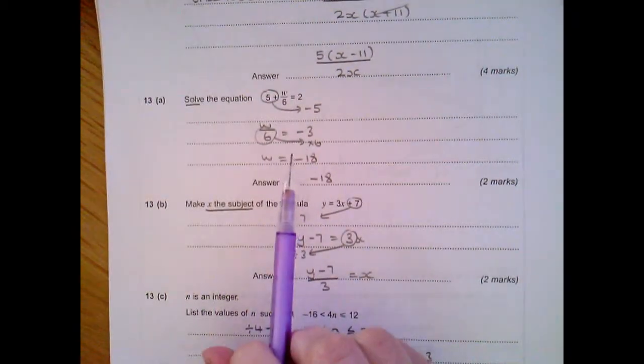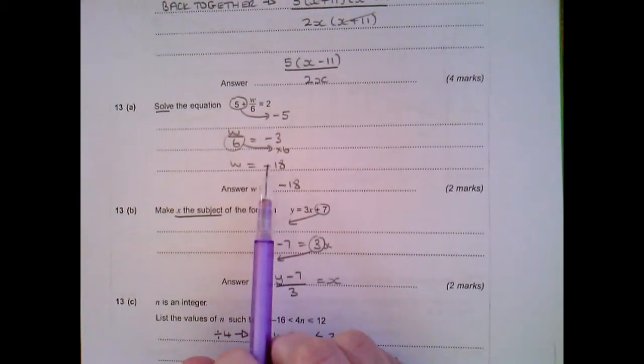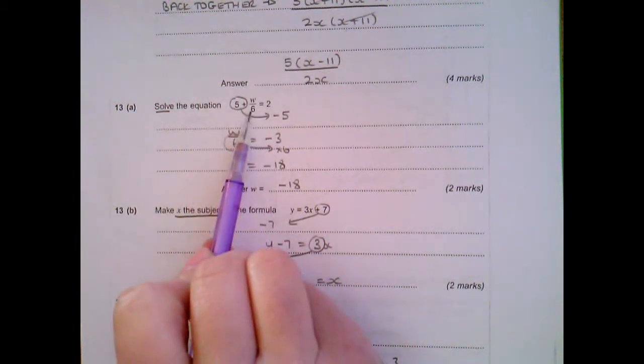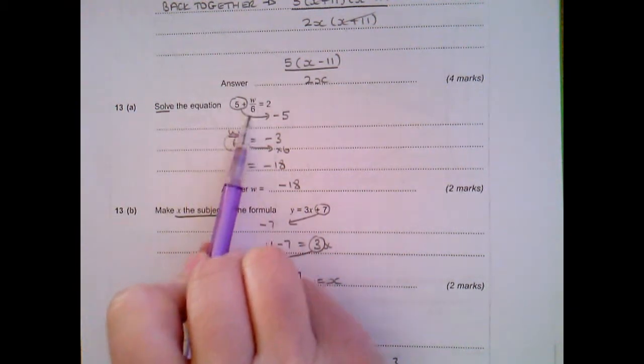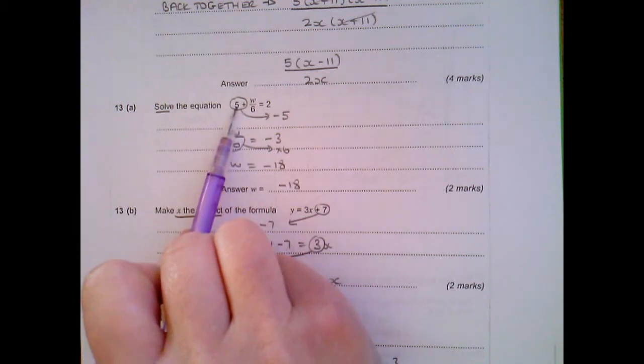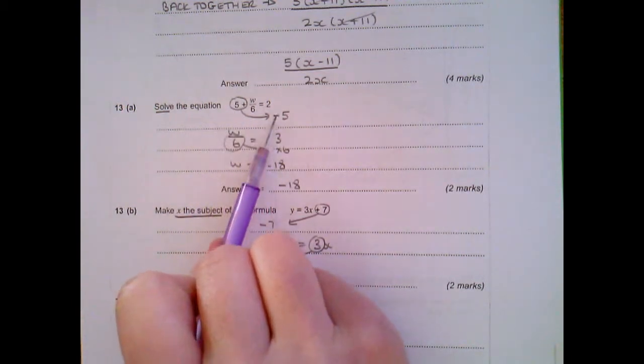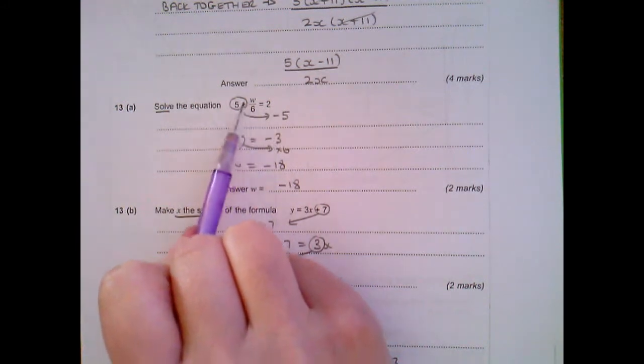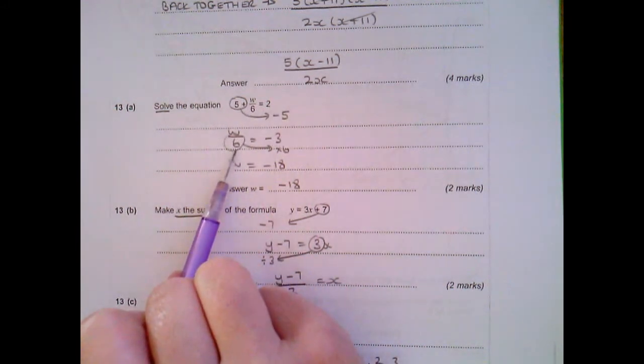Number 13, solve the equation. So we're trying to work out what w is worth. So you need to move everything away from it. You leave it with the 6 until the end because it's stuck right beside it. And you would get rid of the add 5. So move the add 5 over and take it off. So 2 take away 5 will get you negative 3. And we've still got the w divided by 6 there.